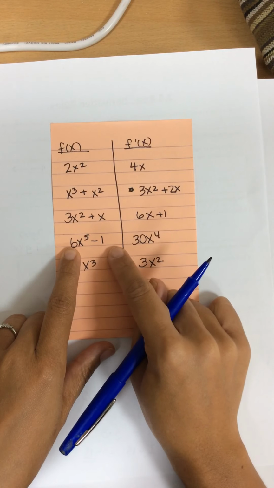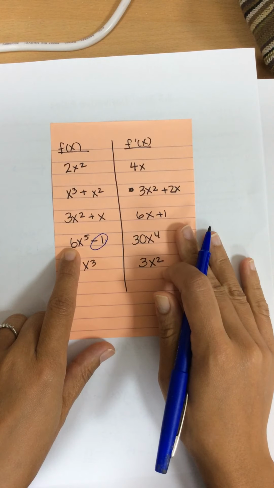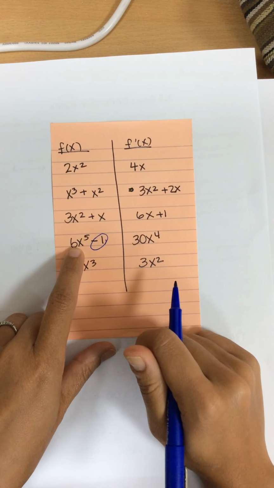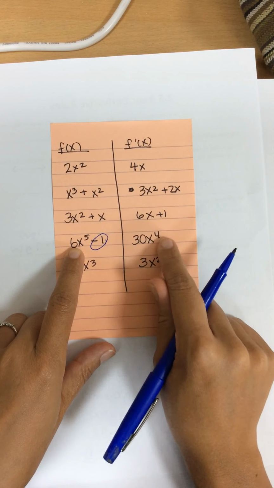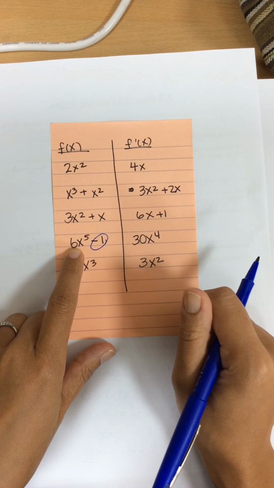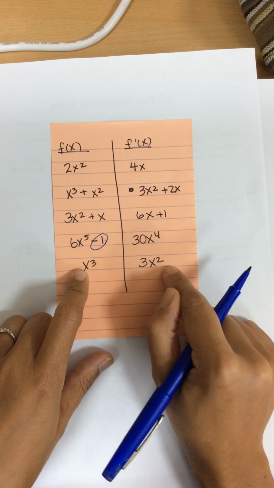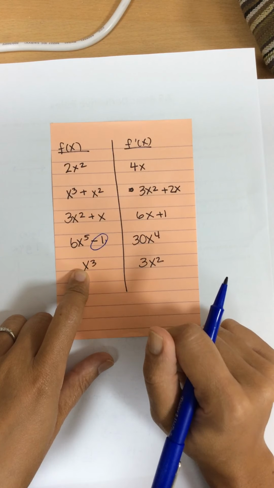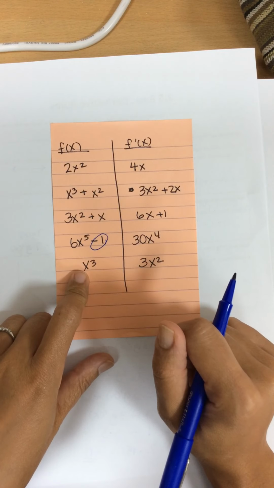6x to the 5th minus 1. Well, this is a constant, so I know the derivative of that is 0, so that went away. But 6x to the 5th became, the derivative is 30x to the 4th. And then x cubed, the derivative is 3x squared. Pause and see if you can find the patterns before I talk about them.